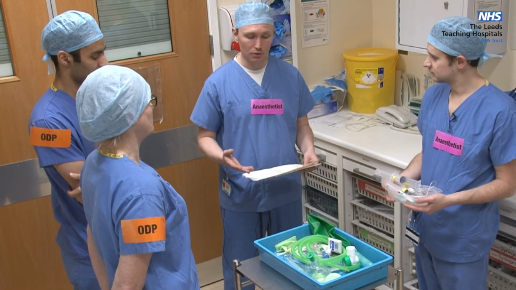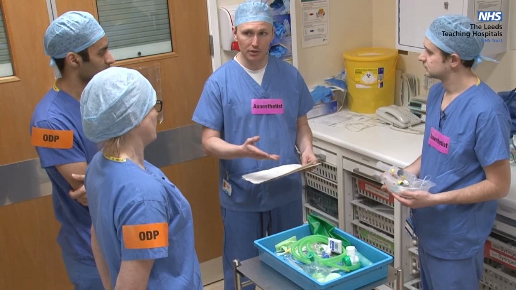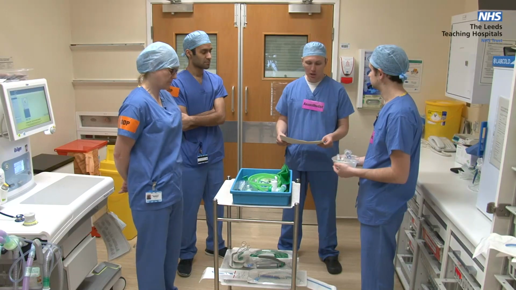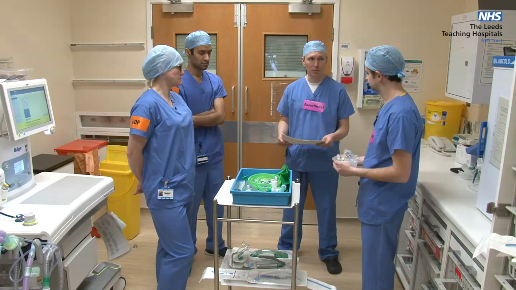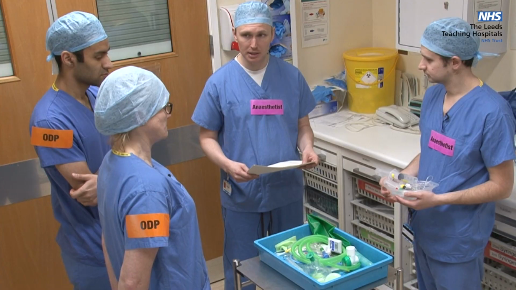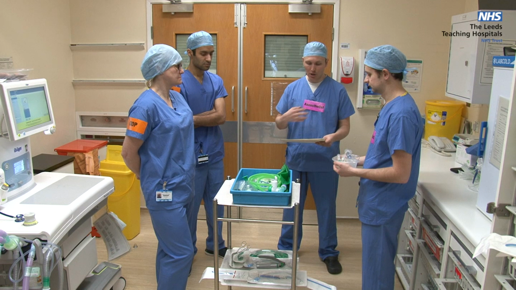So we're going to go through our checklist to make sure that we're all sorted, ready for when we go into the room to intubate the patient. All 4 members should don PPE as per trust guidelines, and we should have all body checked that. Is anyone not happy with their PPE? No. We've allocated roles already, so I'm going to be the intubator.